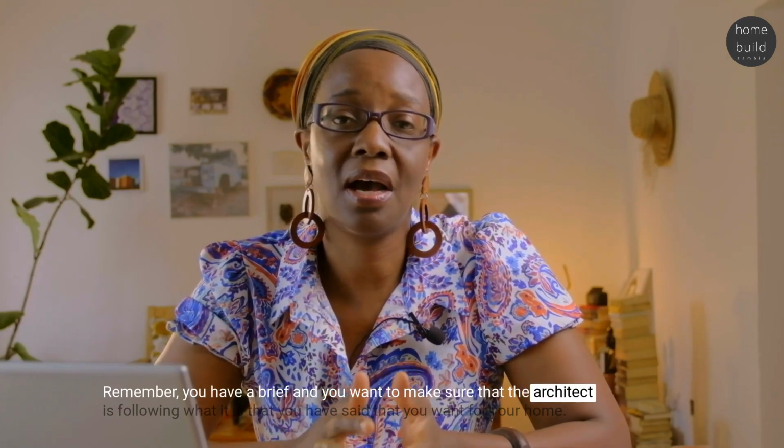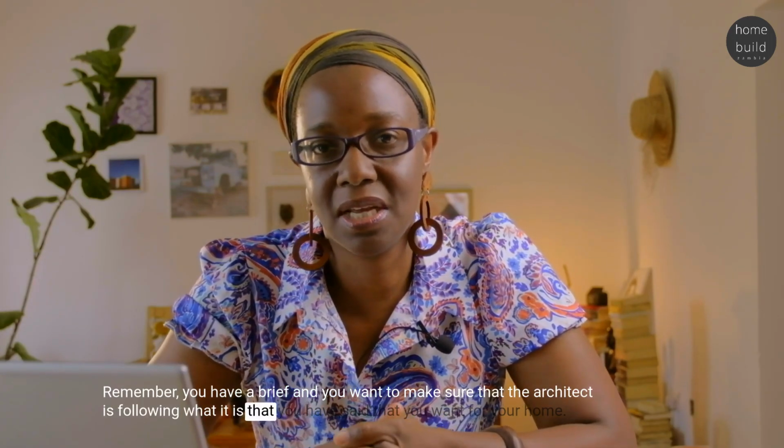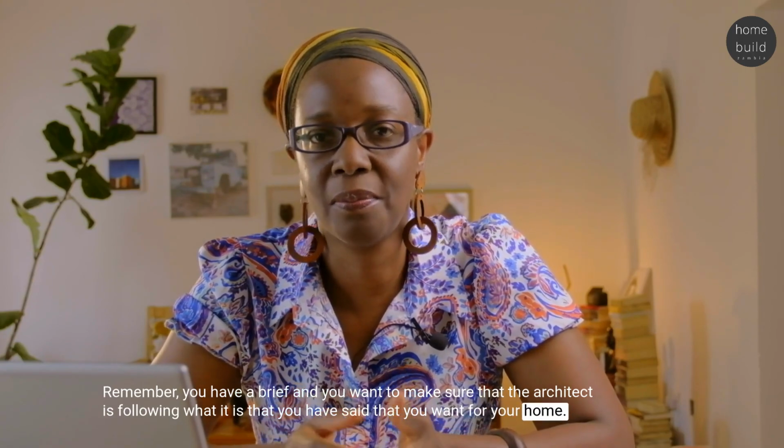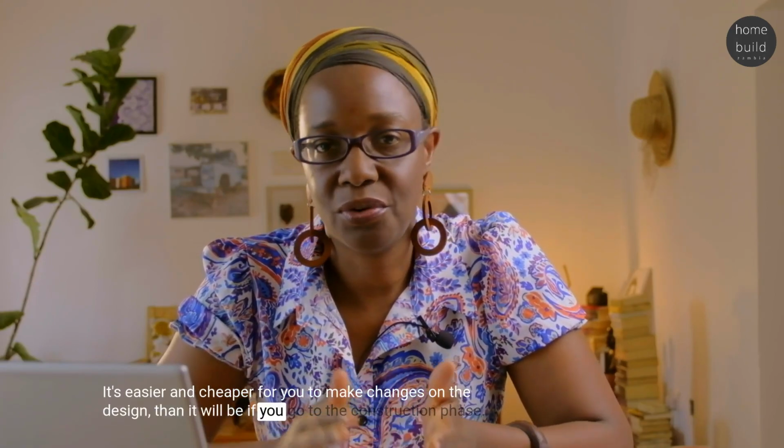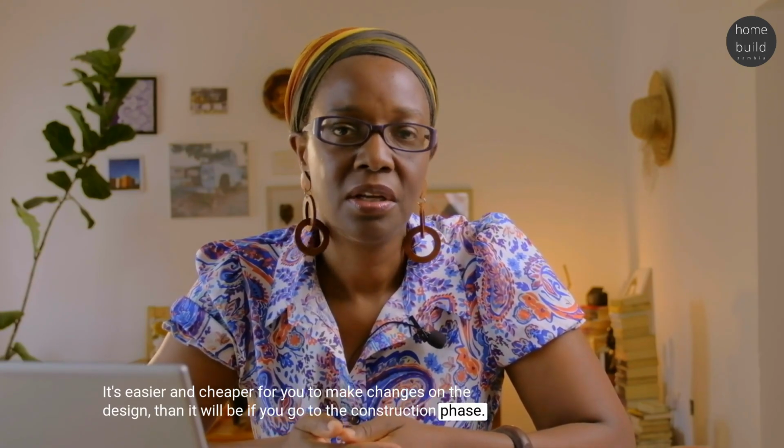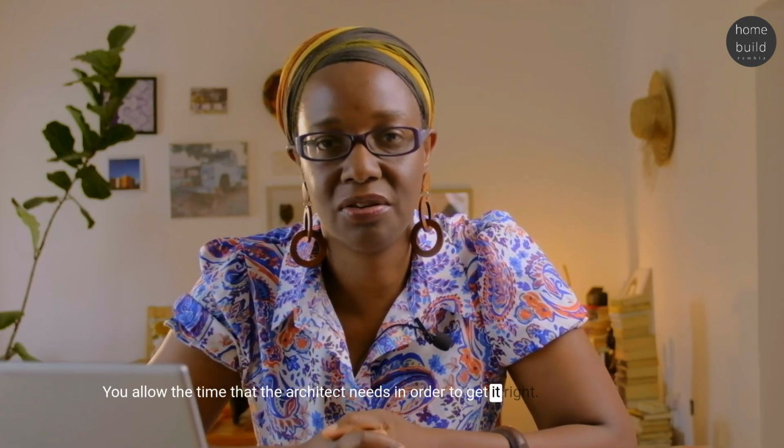Remember, you have a brief and you want to make sure that the architect is following what you have said you want for your home. It's easier and cheaper for you to make changes on the design than it will be if you go to the construction phase. So it's important that you don't rush this process. You allow the time that the architect needs in order to get it right.